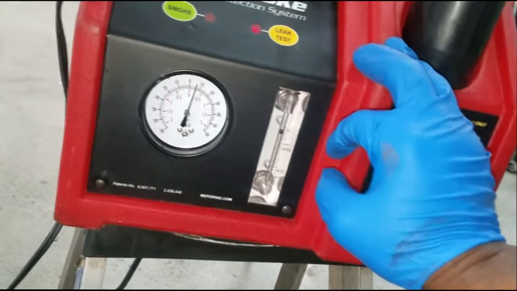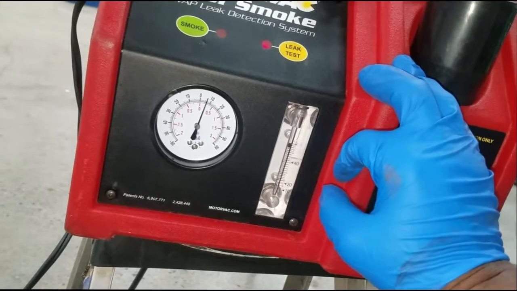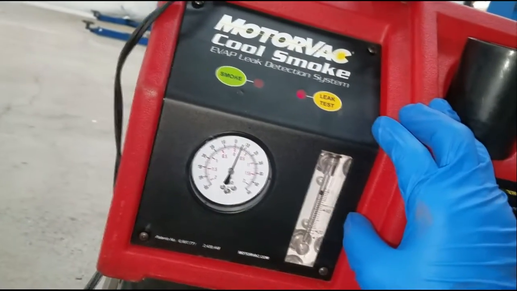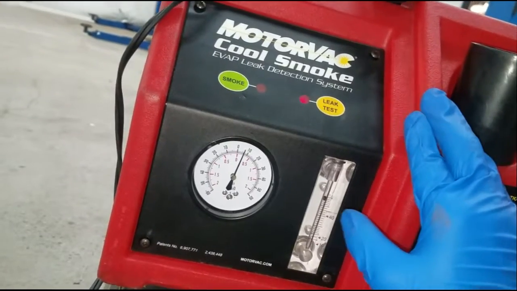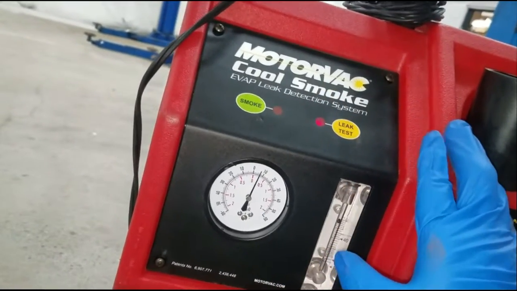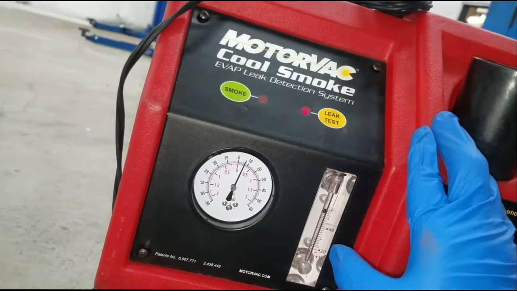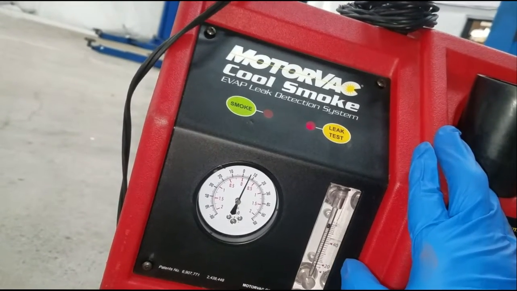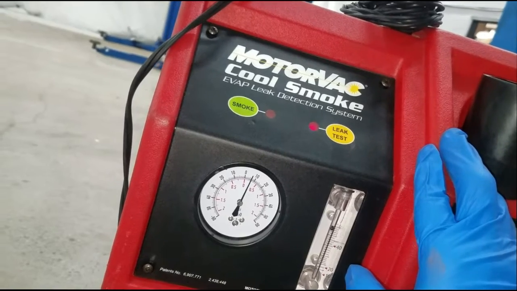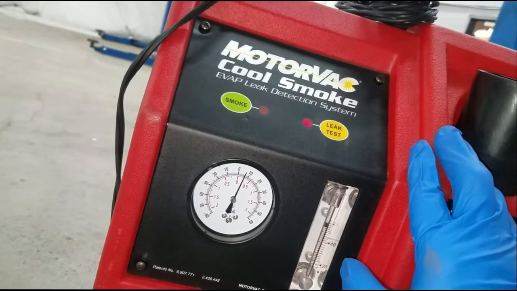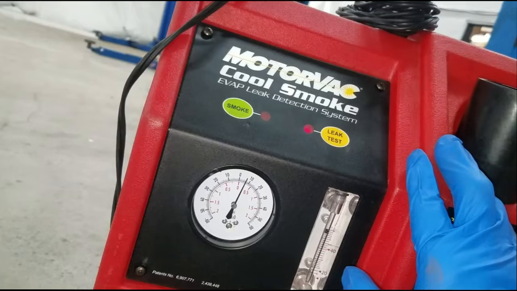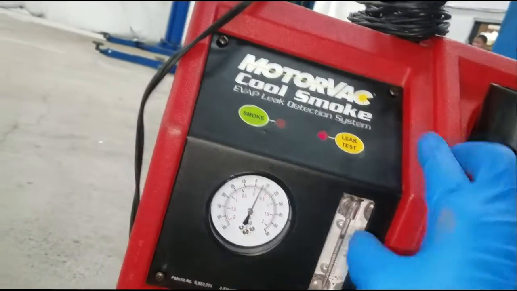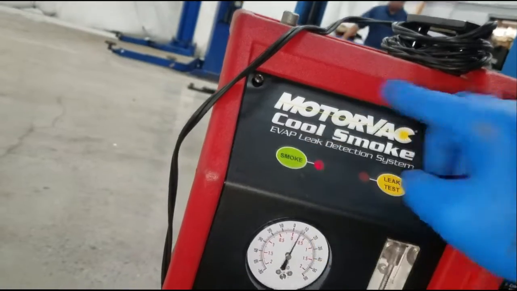Okay, now what I suggest you do now is to use smoke. Use the smoke feature to help determine and help you find the leak. What it would do is fill the evap system up with smoke, pressure-wise steam smoke, and wherever the leak point is, that's where the smoke will escape, which will give you an indication of the leak's location. All right, let's go to smoke, guys.